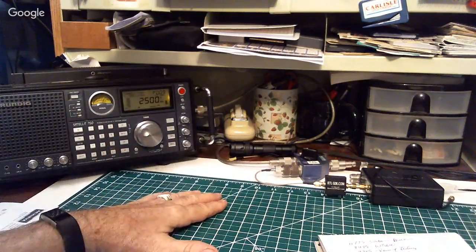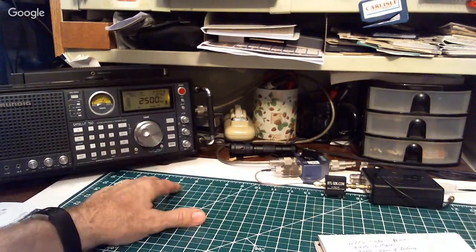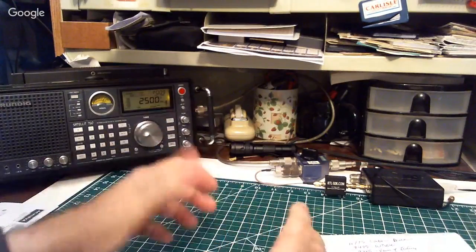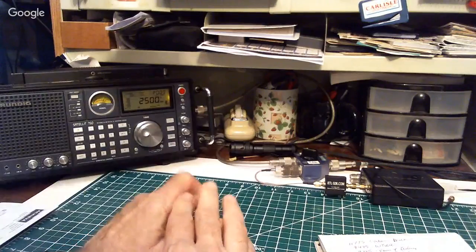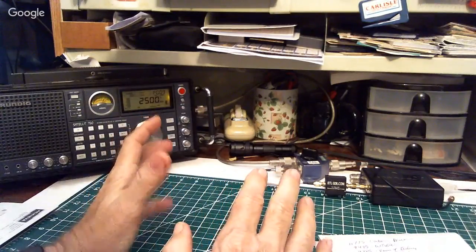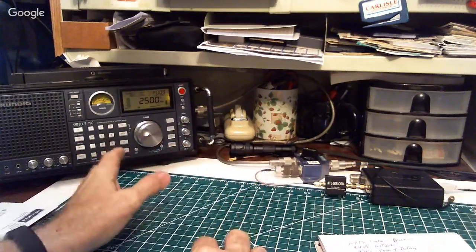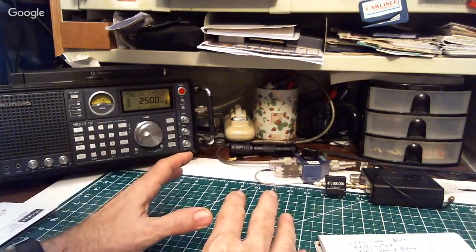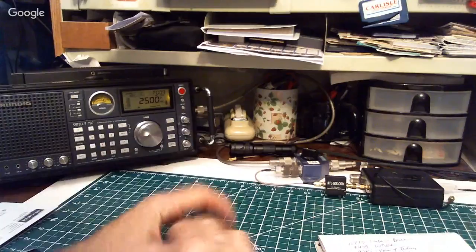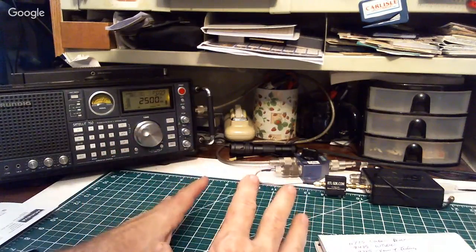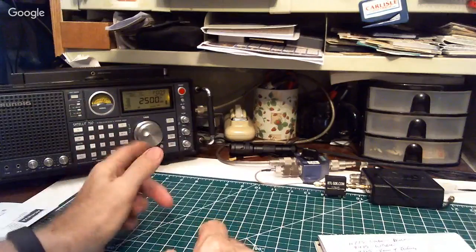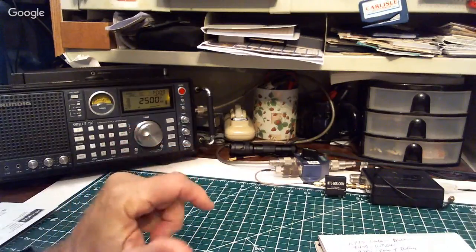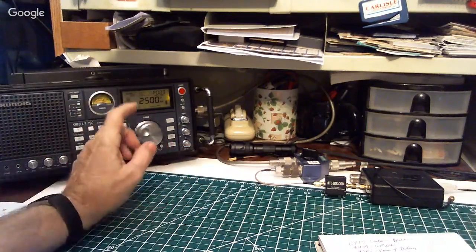Okay, unfortunately, the idea for me for using ATS is when conditions are poor and I don't want to sit here and manually tune the radio. I want the radio to do the work for me. So I want it to go find stations out there in the international broadcast bands for me instead of me doing it manually, because when the conditions are bad, the stations are going to be few and far in between.